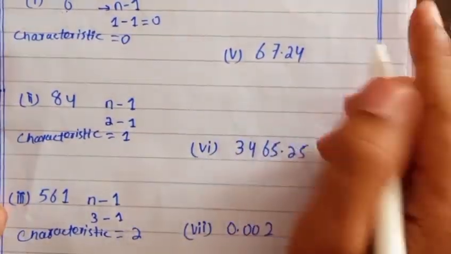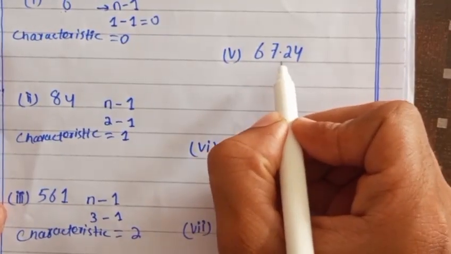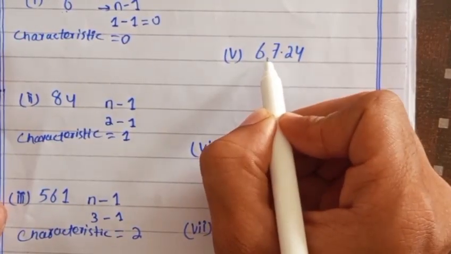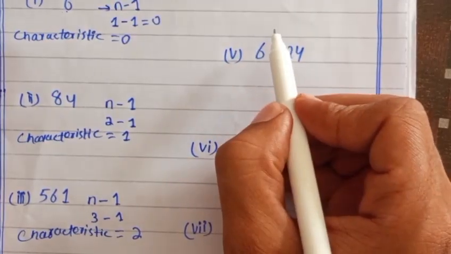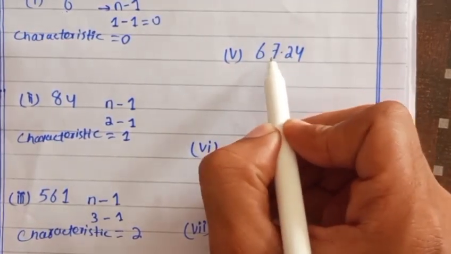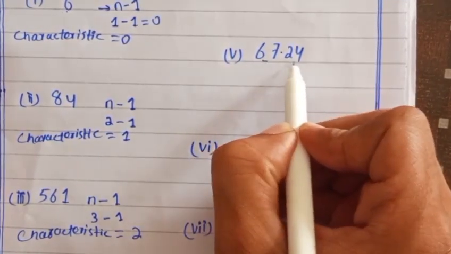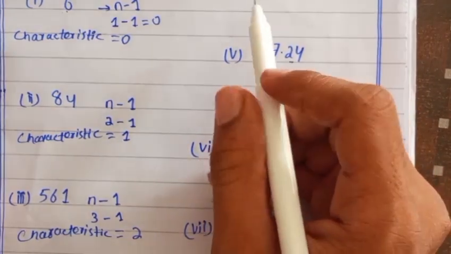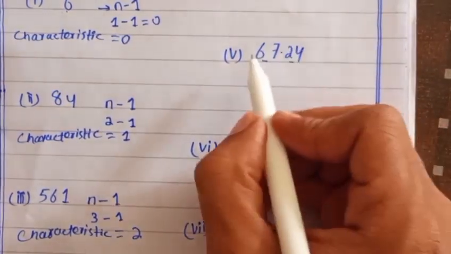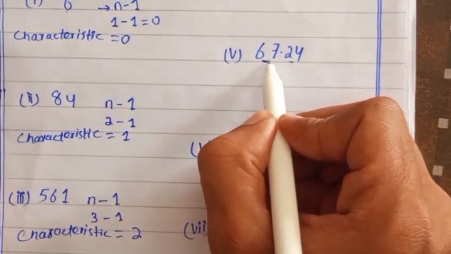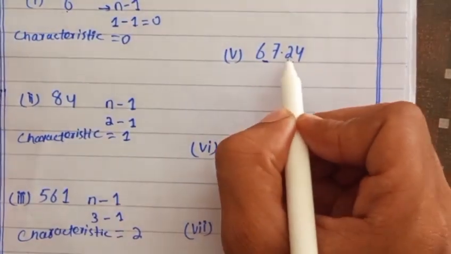Now come towards the next number, that is 67.24. I already told you the logarithm has two parts here. One is called characteristic, the other is mantissa. But the question is saying I need to find the characteristic only. Characteristics are the integer parts, the digits.